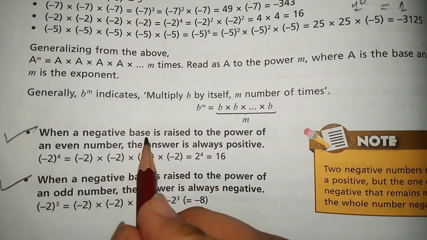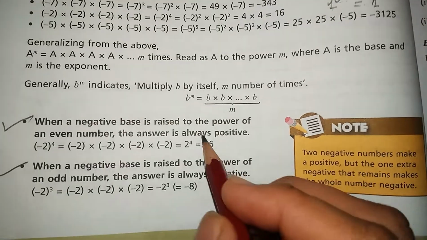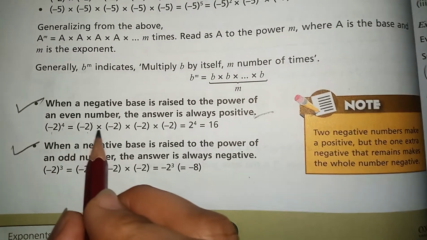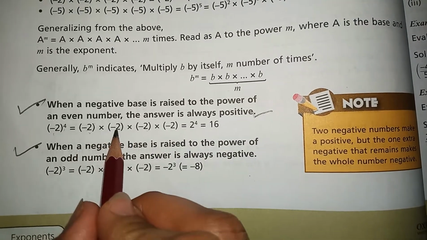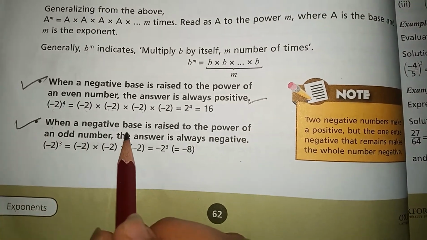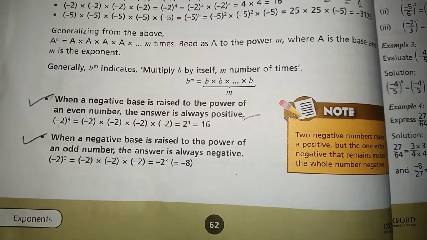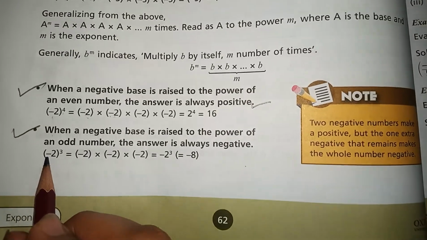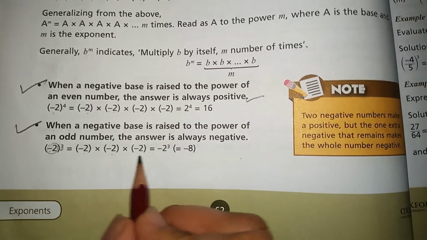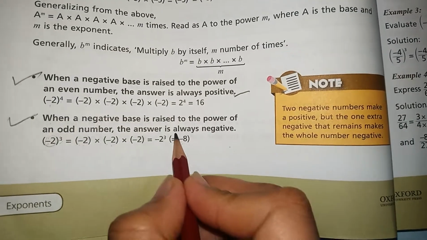For example, minus 2 raised to power 4 means we multiply minus 2 four times: minus minus plus, plus minus minus, so it is plus. But minus 2 is the base and its power is odd, so if we multiply it 3 times, minus minus plus, plus minus, its answer will be negative.